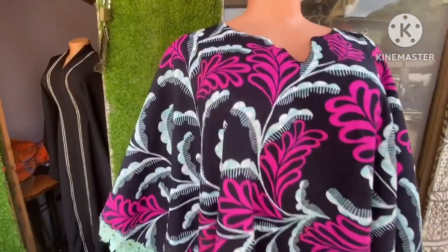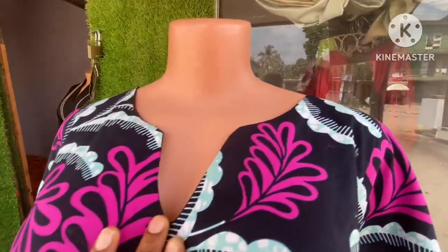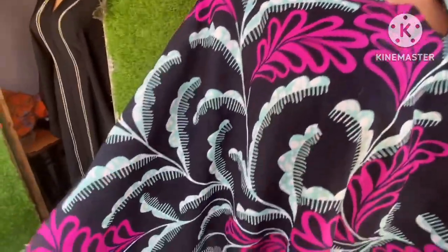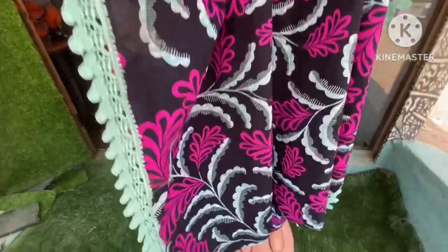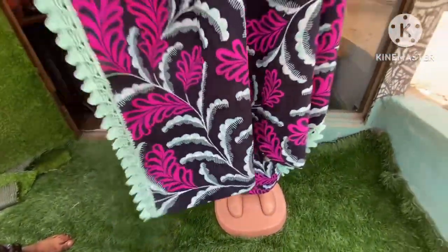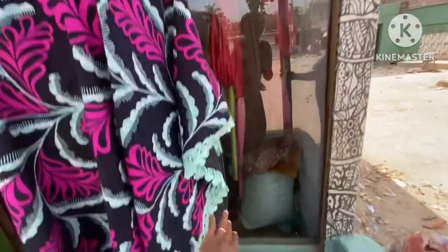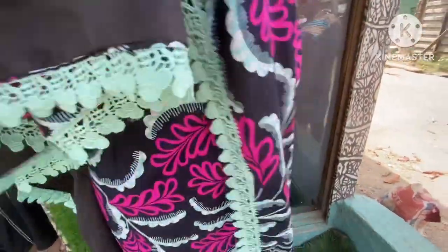Now, the finished work so far, this is how it turns out. You can see how beautiful this is. This is the slit at the front, and this is the neckline. You can see the lace at the sleeve side, that's to the full length of the dress. And here is the other side with trimmings. The trimmings are at both sides of the kaftan. You can see it now. And the straight skirt that we cut out, here it is. You can see it as well.